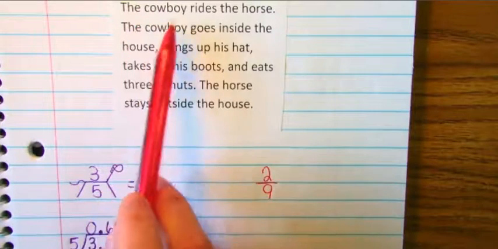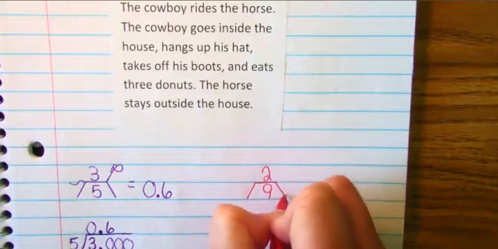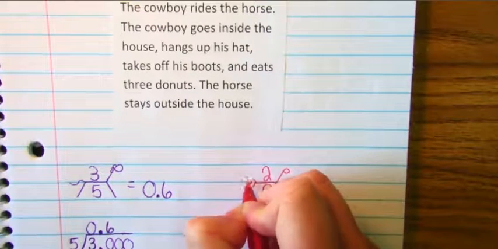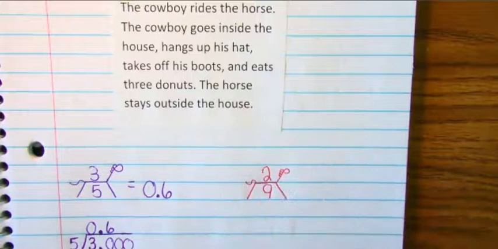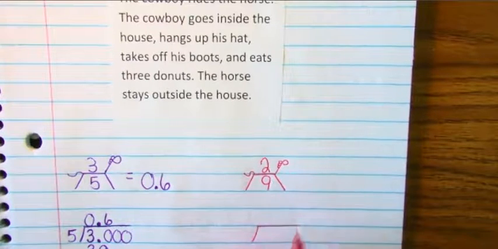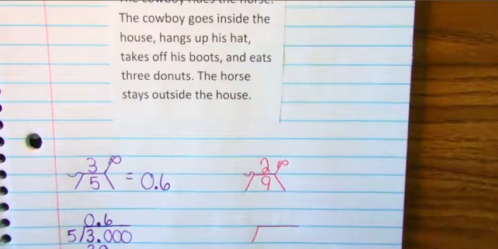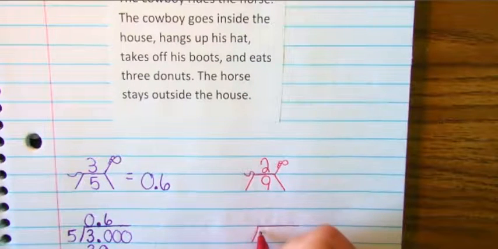So it says the cowboy rides the horse. So first thing I need to do is I need to turn my fractions into horse. And now I'm ready to do my house part. So I'm going to continue reading. It says the cowboy goes inside the house. So think about which number's the cowboy.